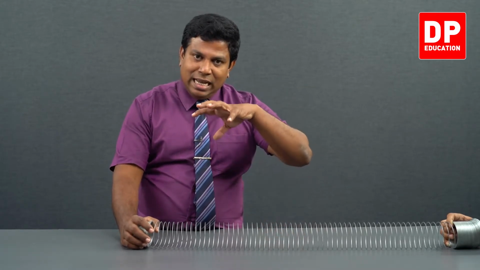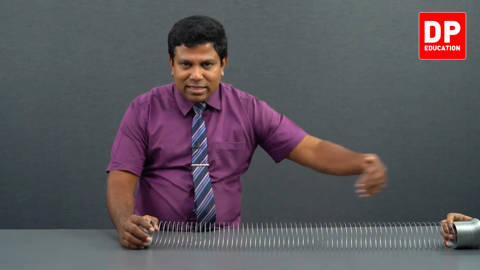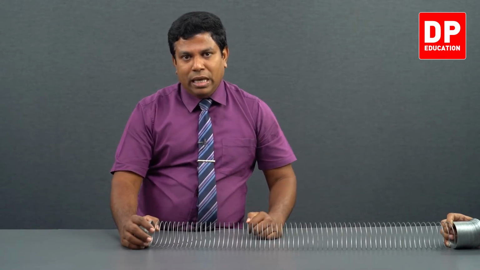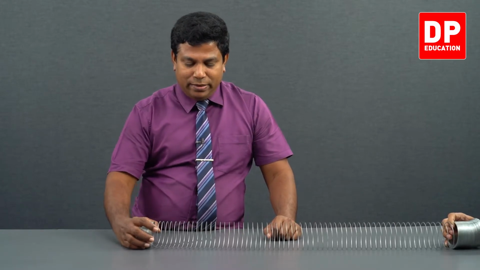Now this is a transverse wave. You saw that when the wave travels in this direction, particles vibrate perpendicular to that. Now let's see how a longitudinal wave travels. Right?